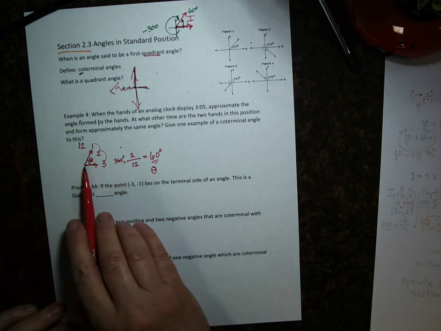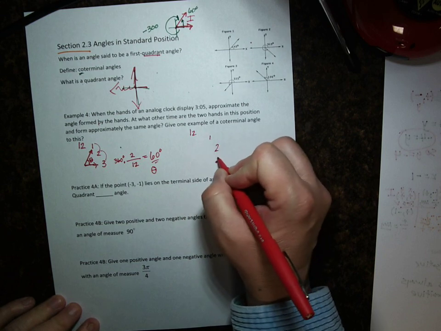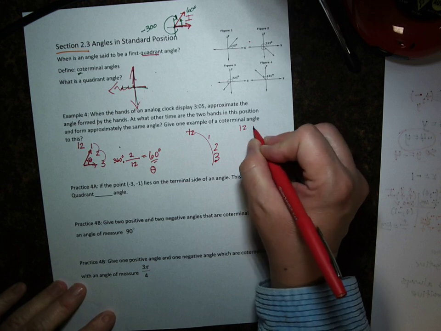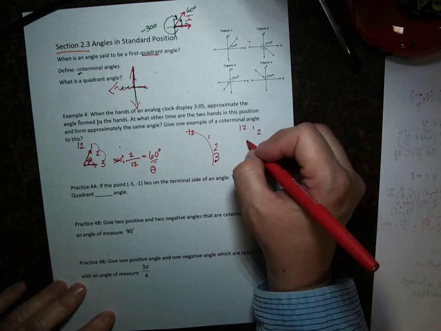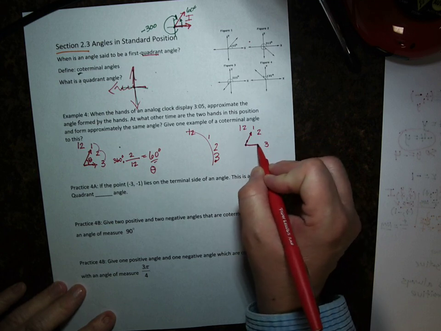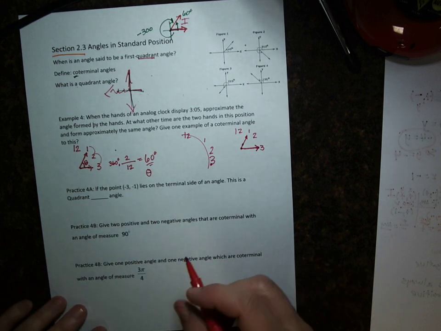Well, wouldn't that be when... Oops, kind of got carried away there. Let's try again. 12, 3, 1, 2. What if the hour hand were pointing to 1 and the minute hand were pointing to 3? They would be exactly in the same position with the same angle, wouldn't they?